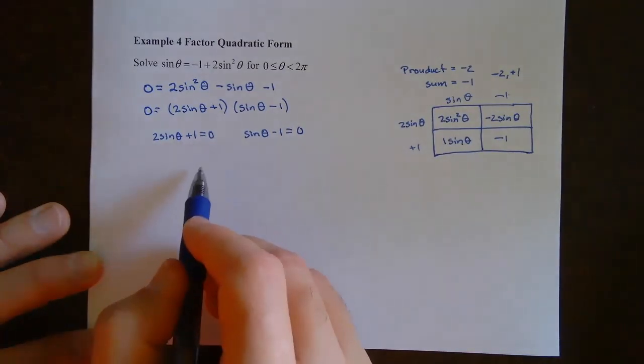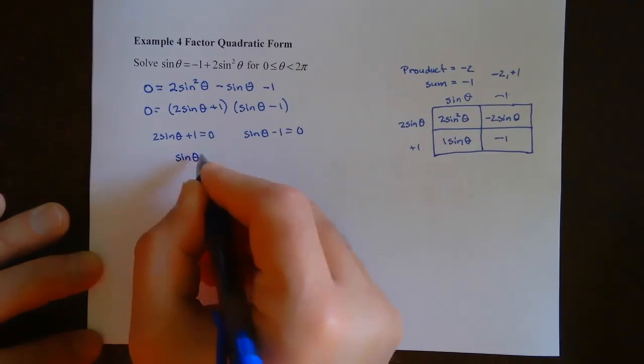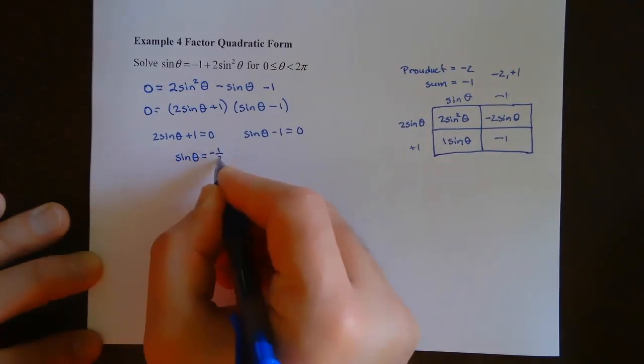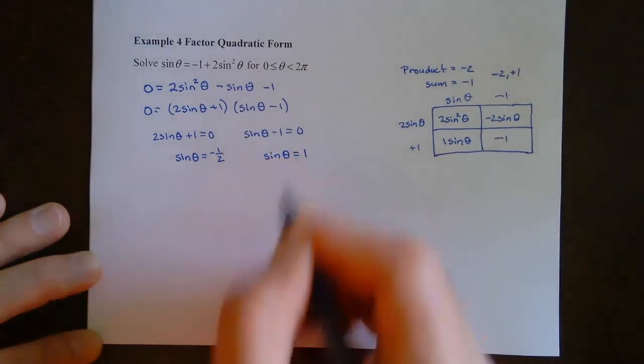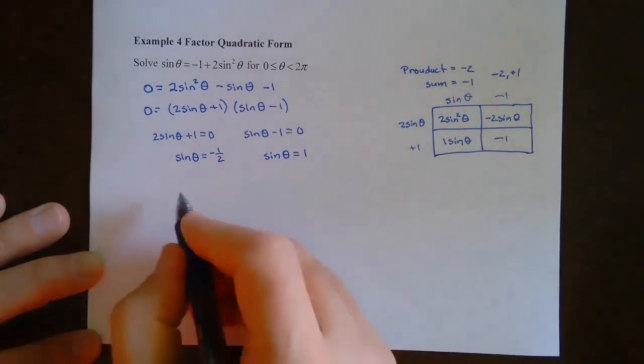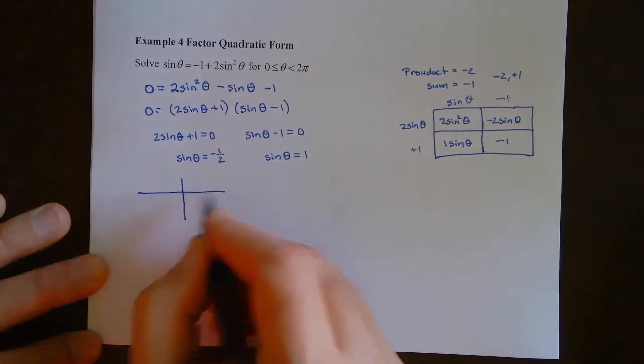Subtract 1 and divide by 2, right? So that'd be sine theta is equal to negative 1/2. And over here, sine theta is equal to 1. Okay, so where is sine negative? Okay, so sine's going to be negative in these bottom two.